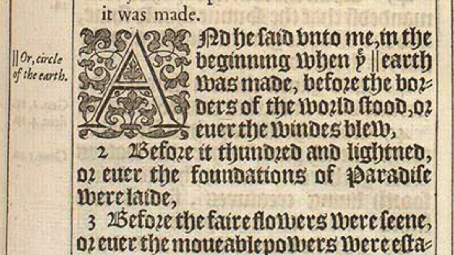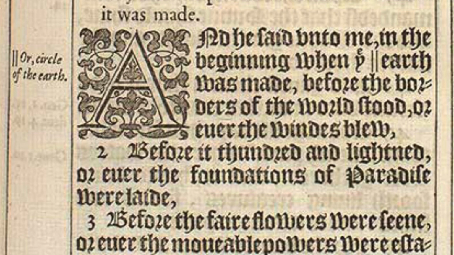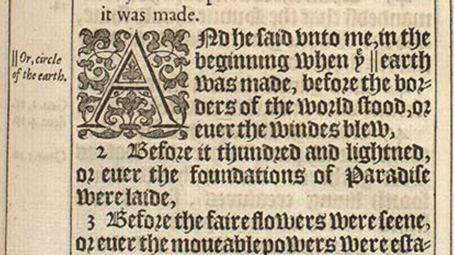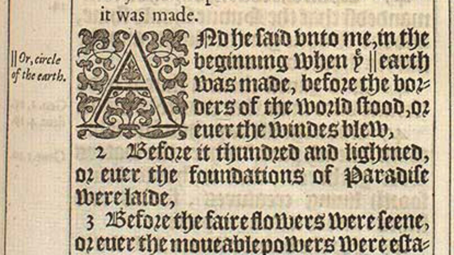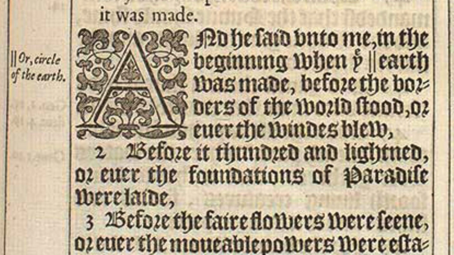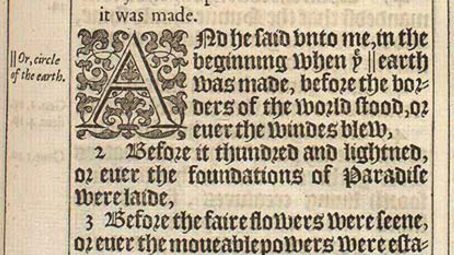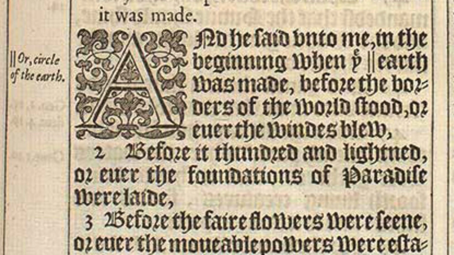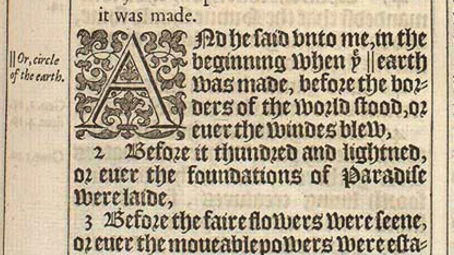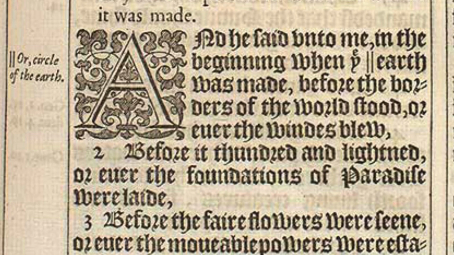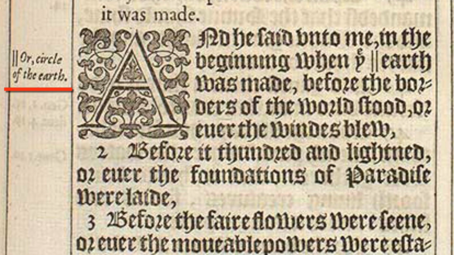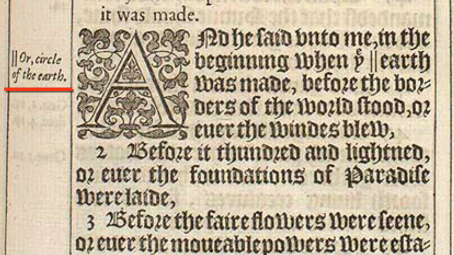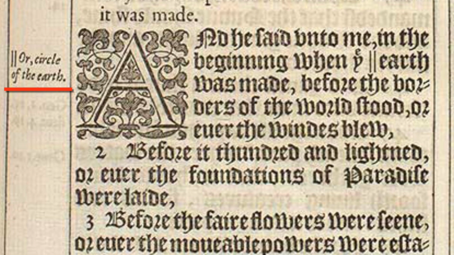I just wanted to share something I thought that others might find interesting. You see, in the beginning of the 6th chapter of 4th Ezra, which is the work that's called 2nd Esdras in the King James Apocrypha, there's a reference to the beginning of the world. And interestingly, the King James translation of this text has a marginal note pointing out that the text could also be understood as referring to, quote, the circle of the earth, end quote.